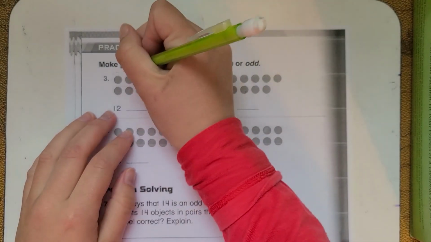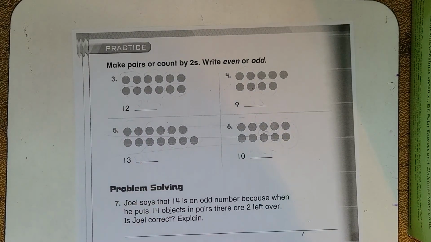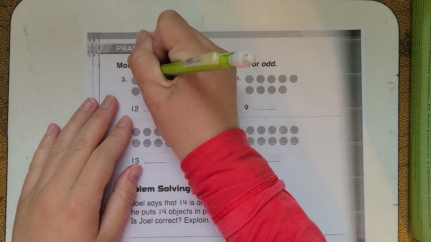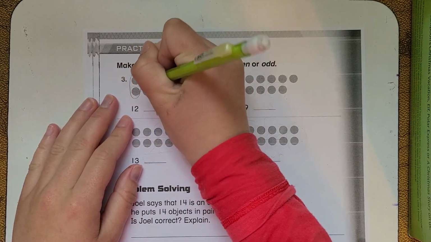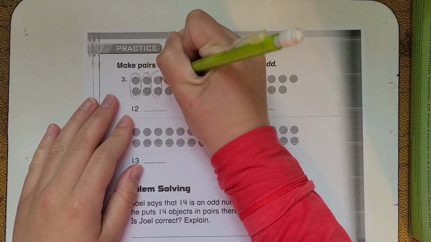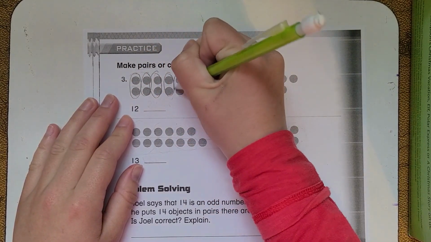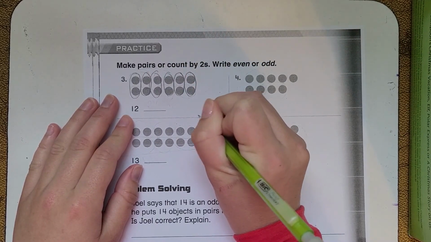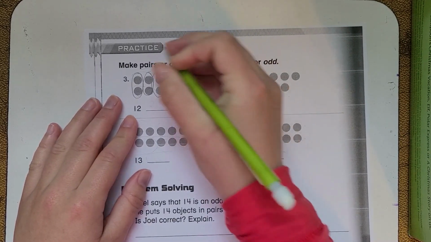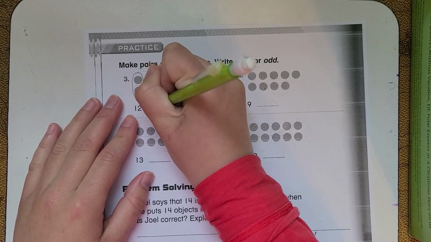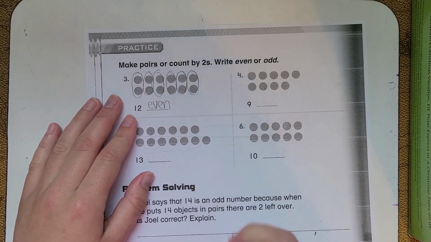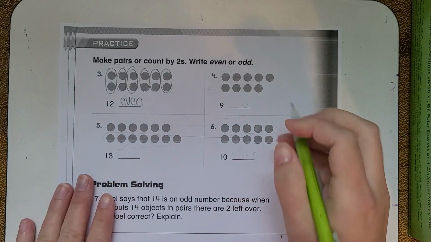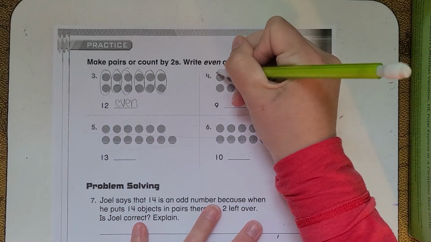I'm going to start with making pairs. That's my favorite way to do it. So I'm going to make some little partners. These 2 are partners. These 2 are partners. Look, everybody has a partner. So since everyone has a pair or a partner, we know that 12 is even. All right, let's come over here. I'm going to make my partners.